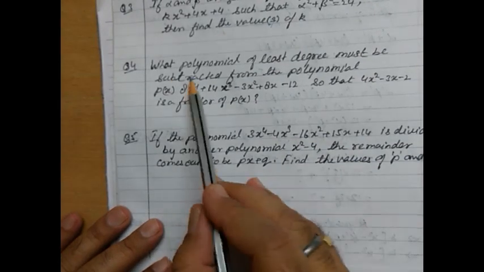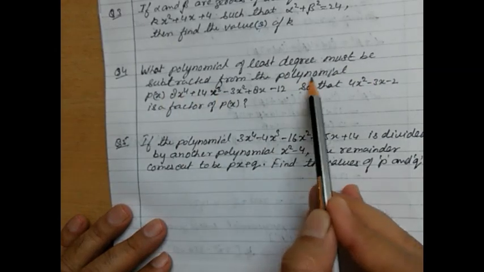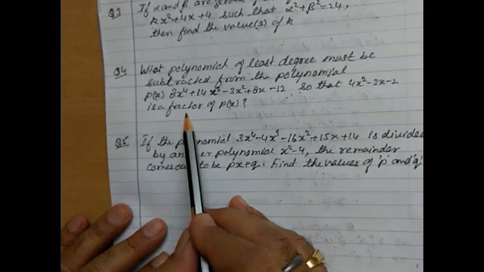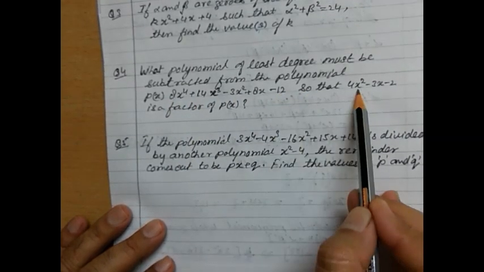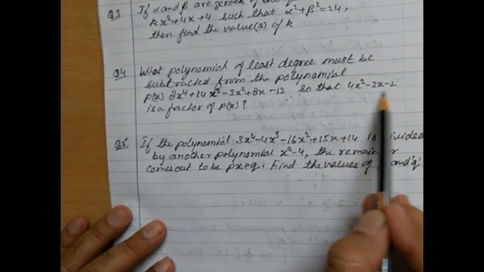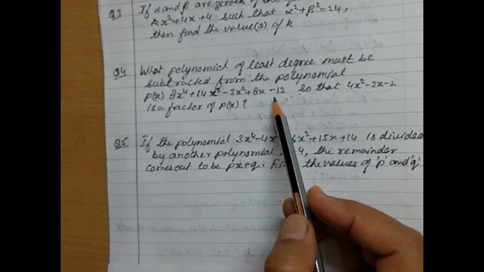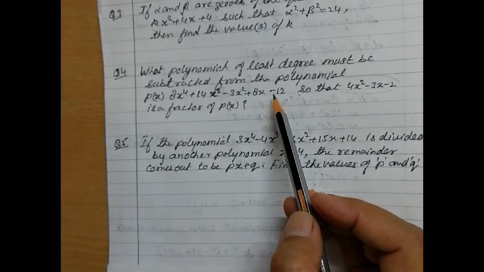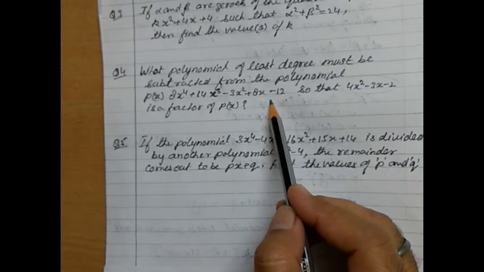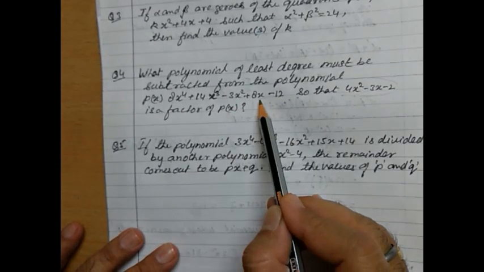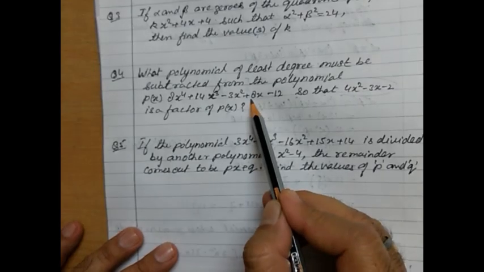Now the fourth question says: what polynomial of least degree must be subtracted from the polynomial so that, when you divide, this becomes a factor. It is similar to what you have done in the previous class also: what number should be subtracted so that it is completely divisible by a given number. There we were using whole numbers, here we are using polynomials. So you will divide it, whatever remainder you get, you will subtract it from here.